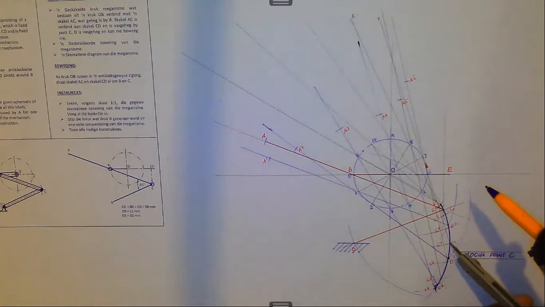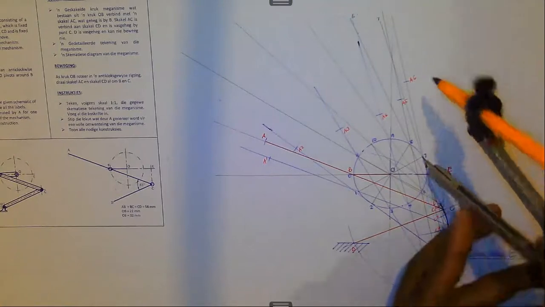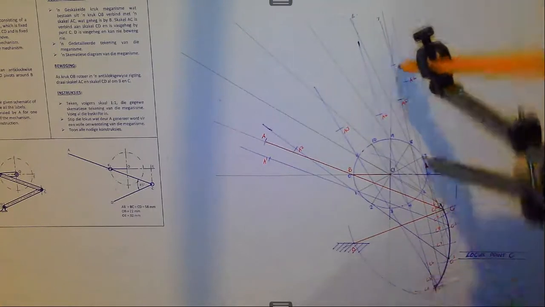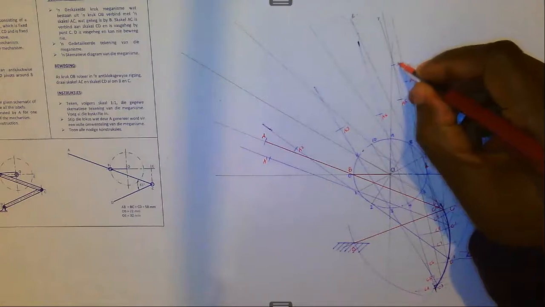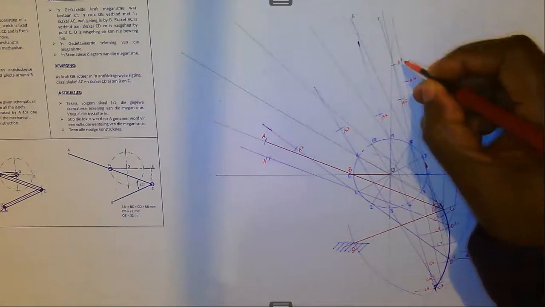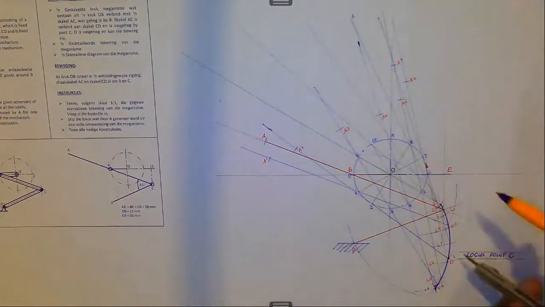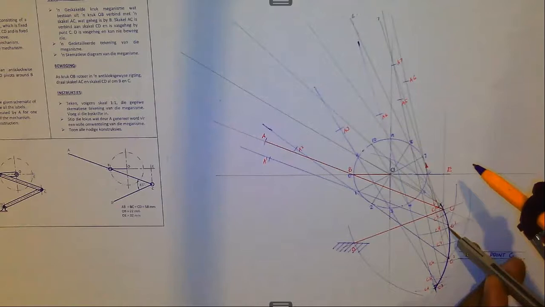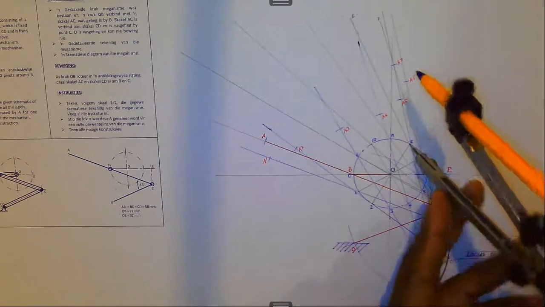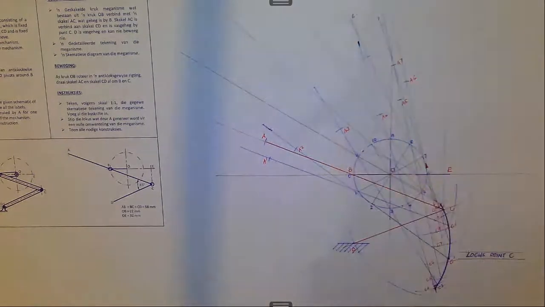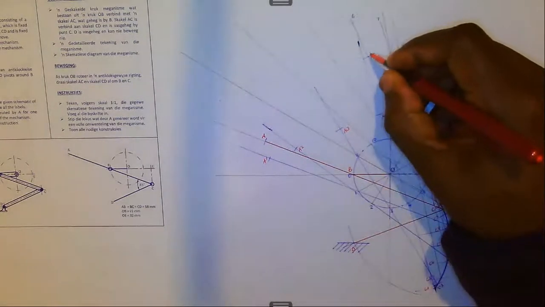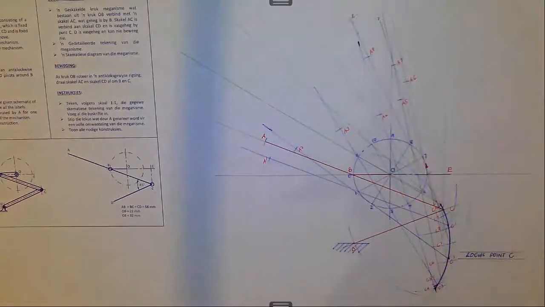Then 7, which is there. That's A7. We go to 8. Then we also stand at 0.8. This is a new position for point A. We call it A8.